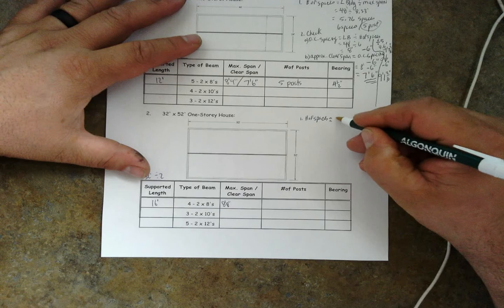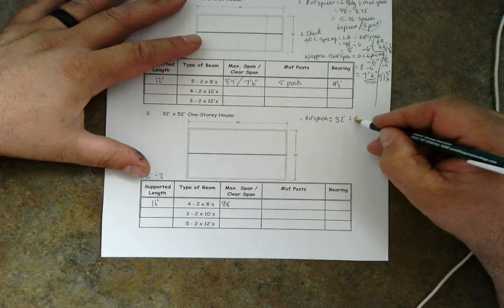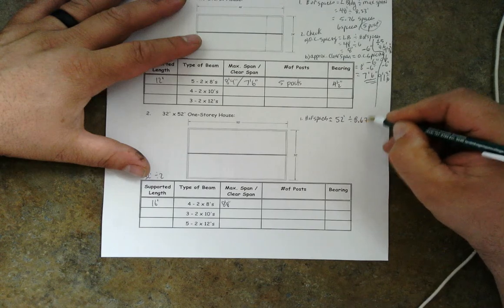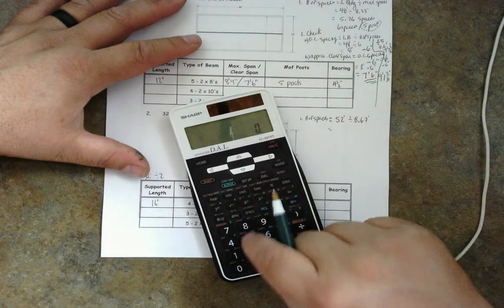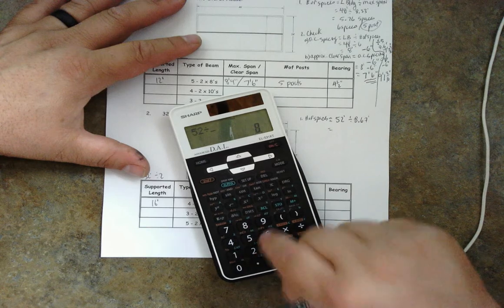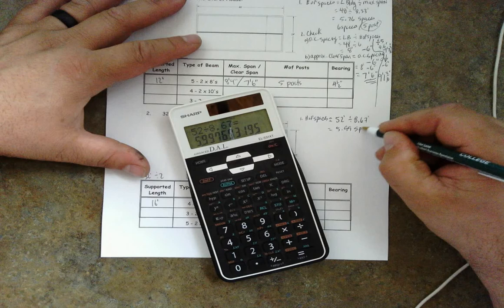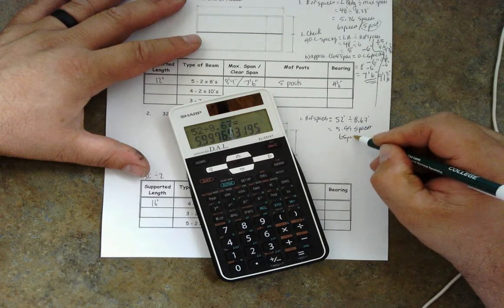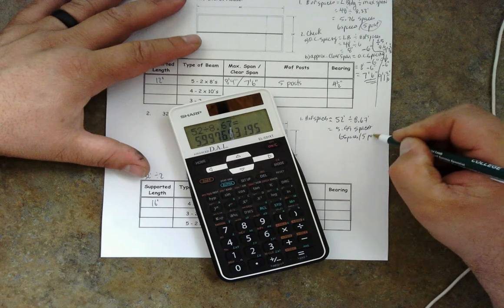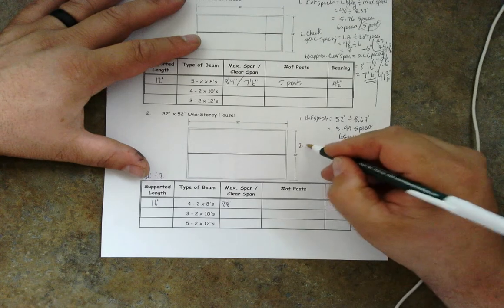So if we go 52, length of building, and then divide that by 8'8", which is 8.67 feet. If I go 8 divided by 12, I get 0.67, or 0.666 repeating. So if I go 52 divided by 8.67, I get 5.99 spaces. So you could basically say that that's 6. So 6 spaces, 5 posts. More than likely will work. We're still going to double check that.